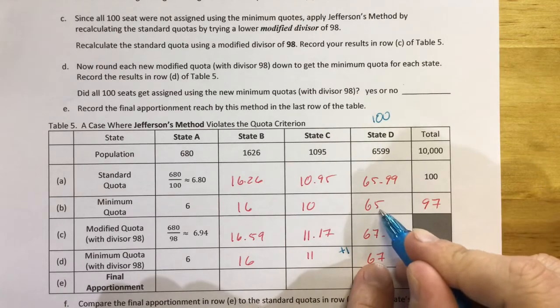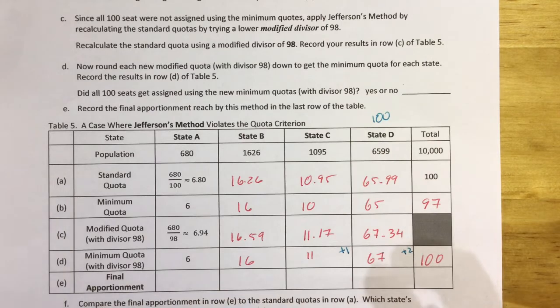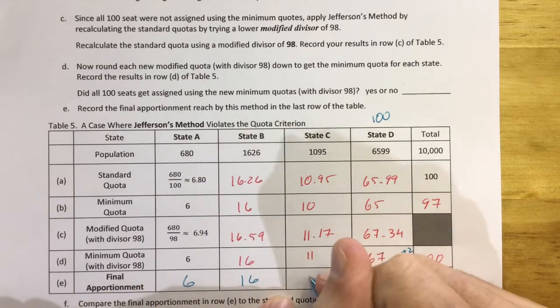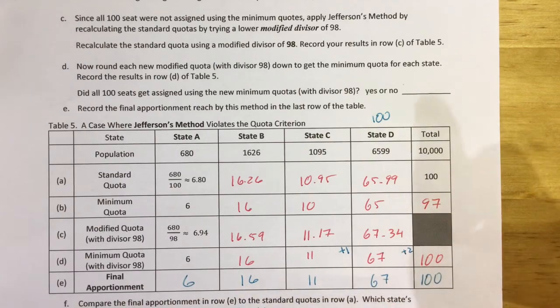What was over at 65 is now going up by 2 of them. So that's kind of interesting that they didn't gain 1 seat, but they actually ended up gaining 2. And now your final apportionment is going to be 6, 16, 11, 67, all the same numbers that you just saw right there.